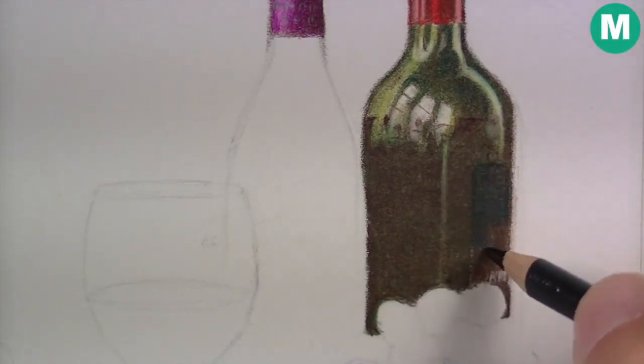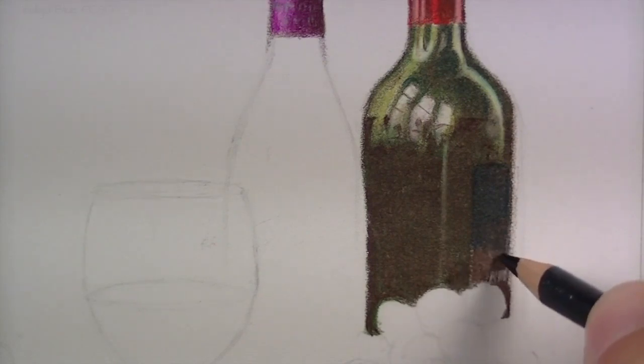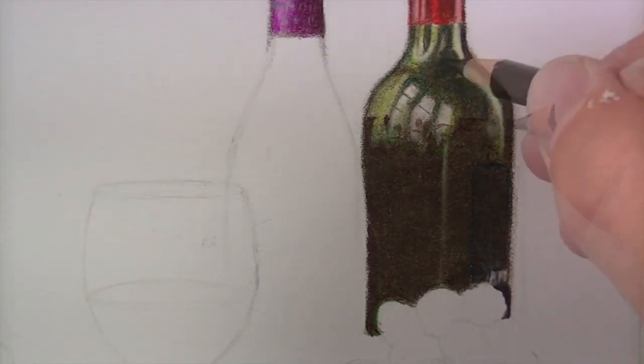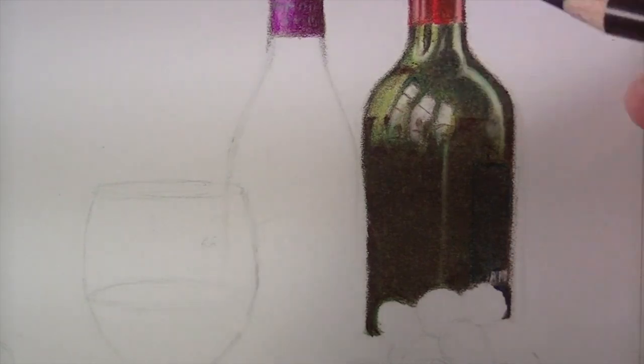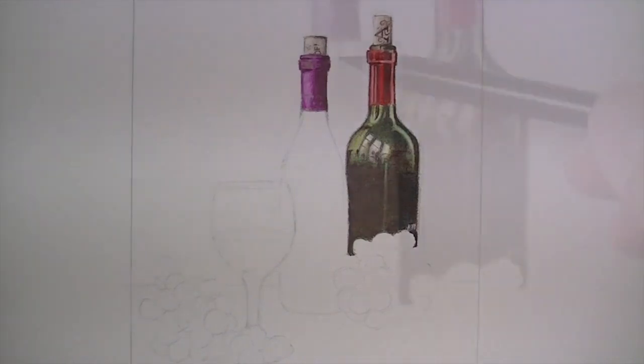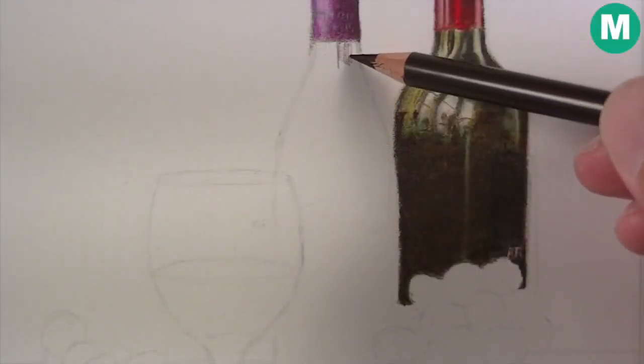Next, indigo blue is used on the label on the wine bottle to create contrast between the glass and the label. A few more details are added to the bottle to finish up the first wine bottle. Now it's time to move on to our second wine bottle.